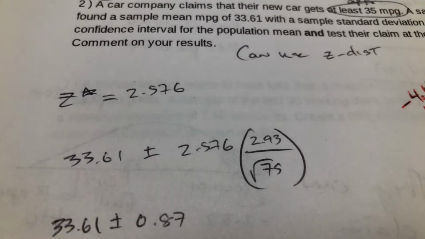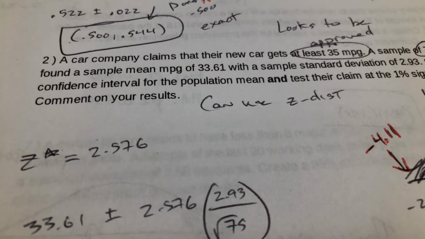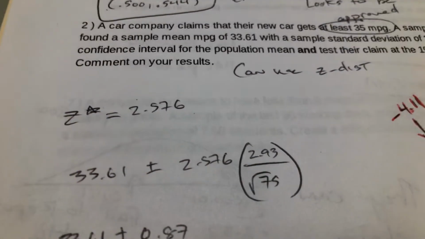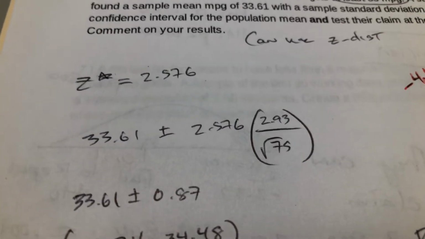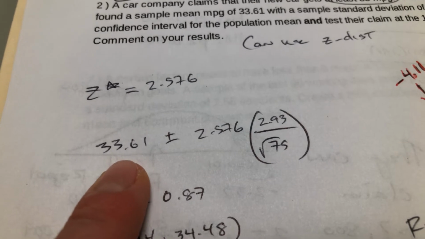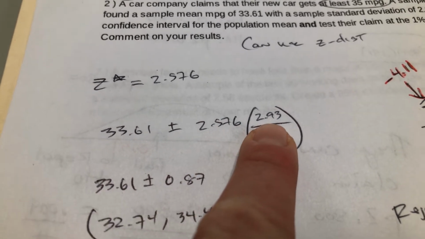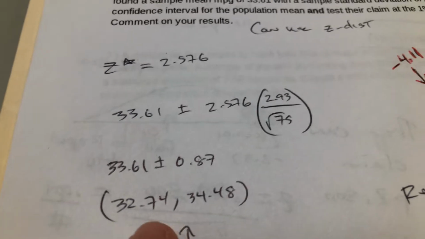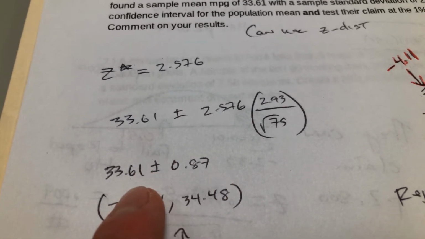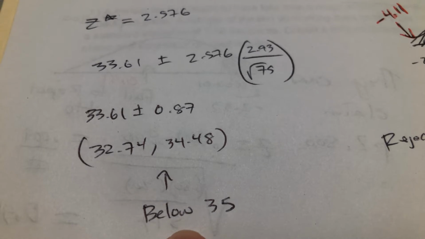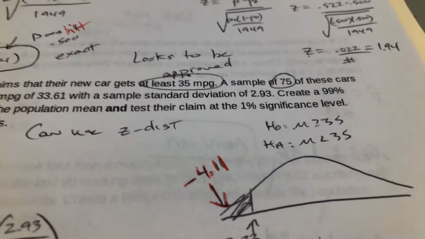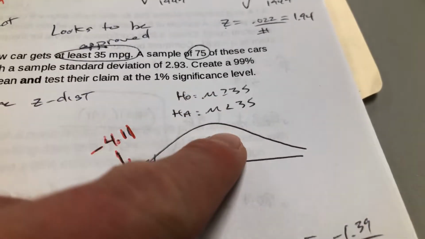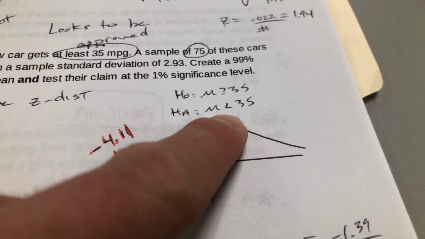Okay. Next one, same type of thing. Do a confidence interval and test the claim. First off, the z-star for alpha for a 99% confidence interval would be 2.576. That's your x-bar, z-star, standard deviation, sample size. We get this. That's my margin of error. Add and subtract it to my sample mean. It is definitely below 35. It said we'll average at least 35 miles a gallon. At least is greater than or equal to. So we're going to do a left-tailed test. That would be the HA.